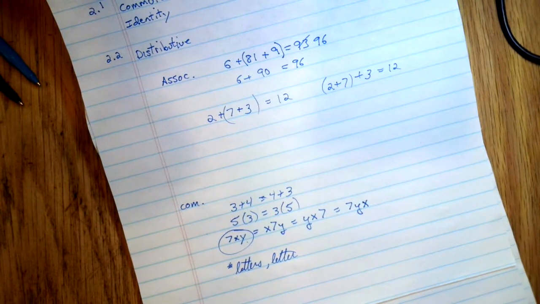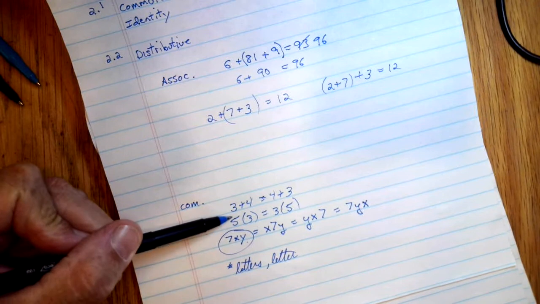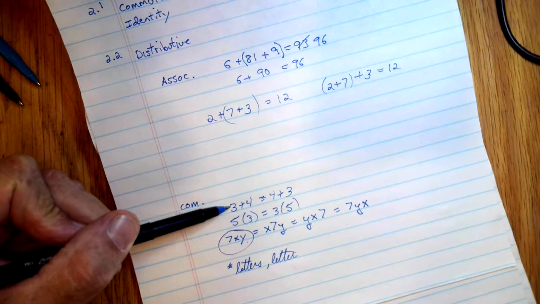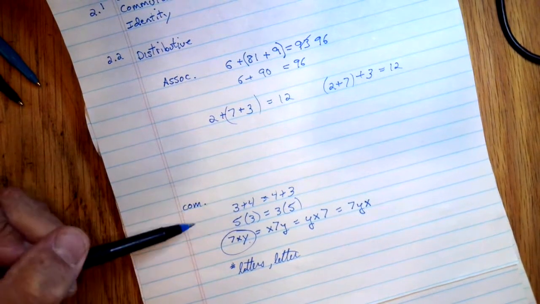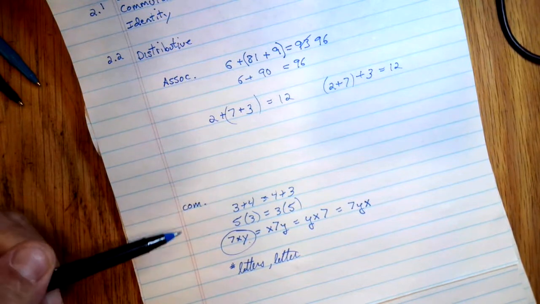And so sometimes it's important that you know that you're going to be able to multiply them around in any order, and that's called the commutative property. Same thing with addition: the commutative property of multiplication, the commutative property of addition. This is multiplication, this is multiplication, this is addition. It just means you can switch around the order, but they're all called the commutative property.